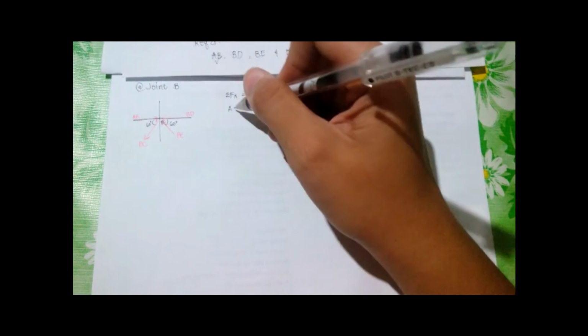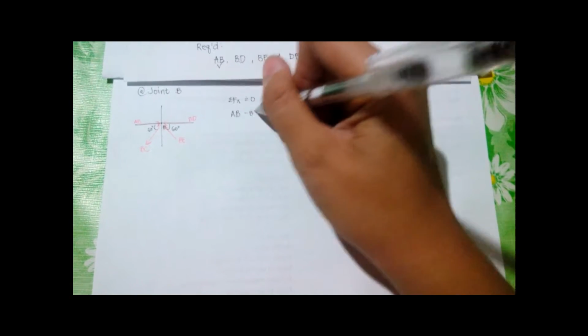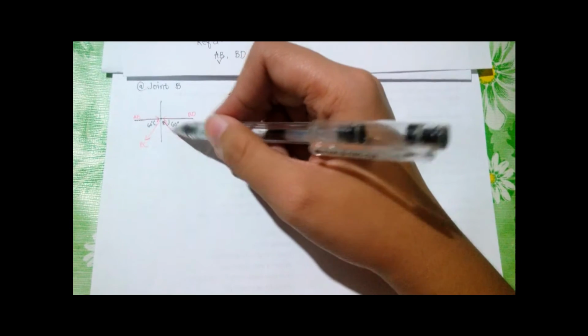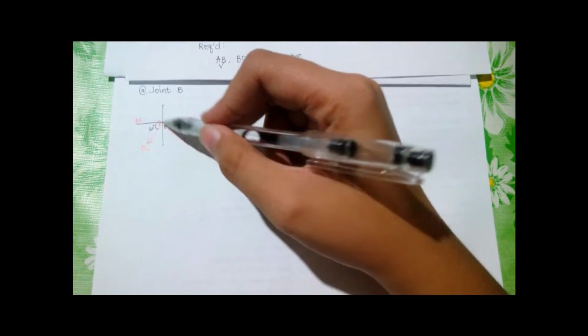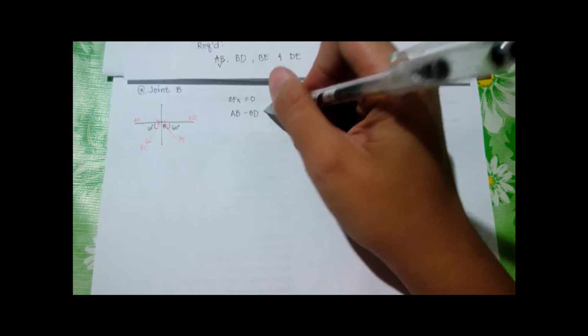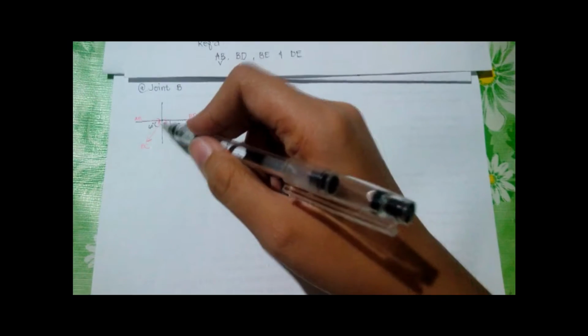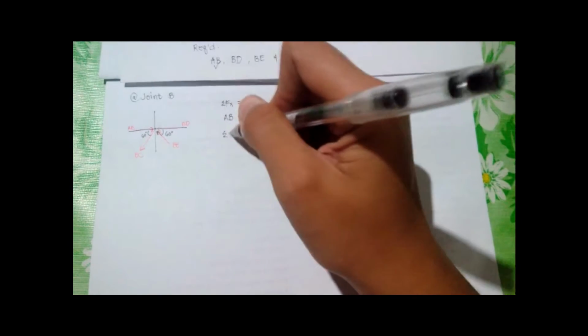So the forces acting along x are AB, positive since it is going to the right, BD is negative, BE, let's just extend BE up here, so this should be negative BE cosine 60, and BC downward, so negative BC cosine 60 is equal to 0.